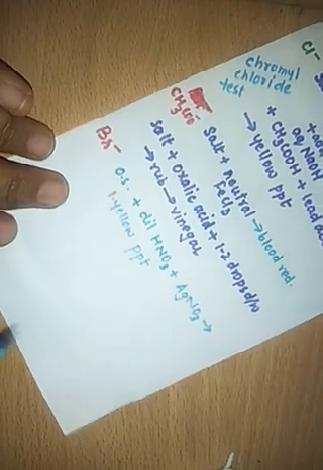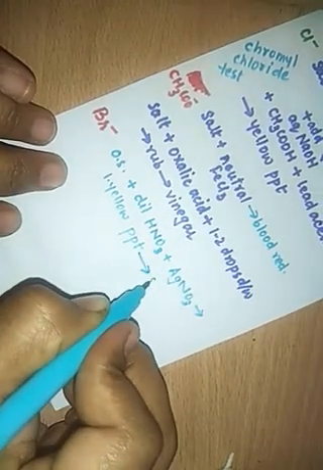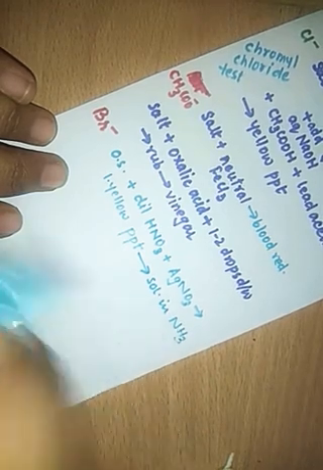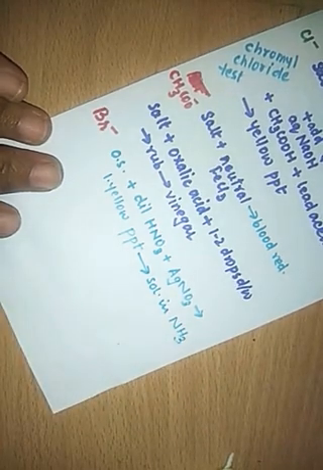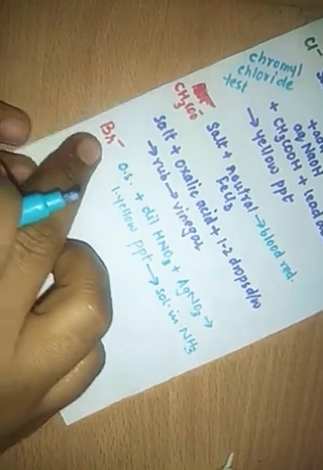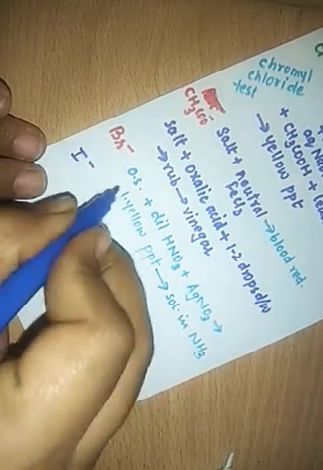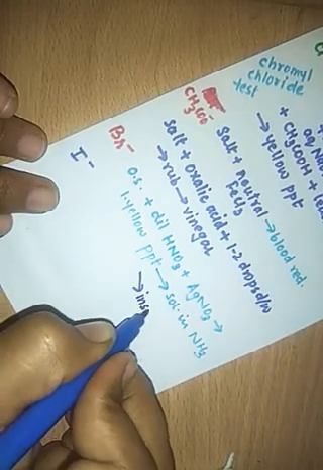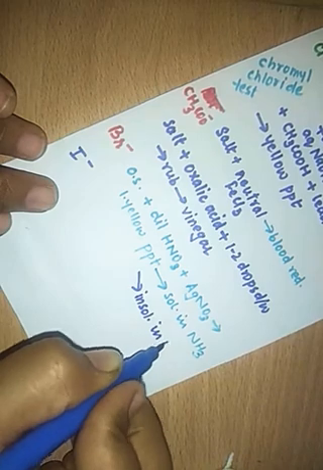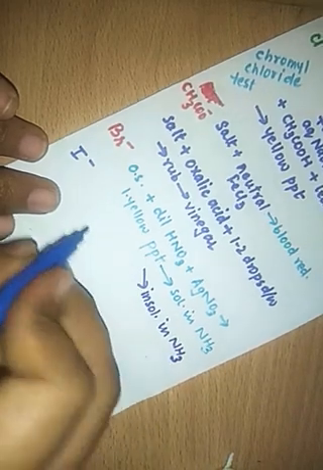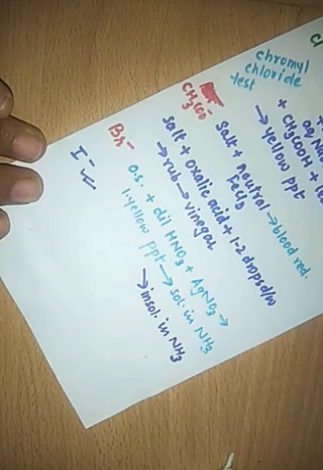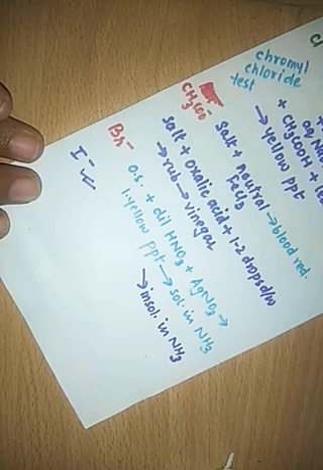This light yellow precipitate is soluble in concentrated ammonia solution. If it is soluble, then it is bromide ion, and for iodide similar things are done, but if it is not soluble in concentrated ammonia, then it confirms the presence of iodide ion. So this is very easy, bromide and iodide ion, right?